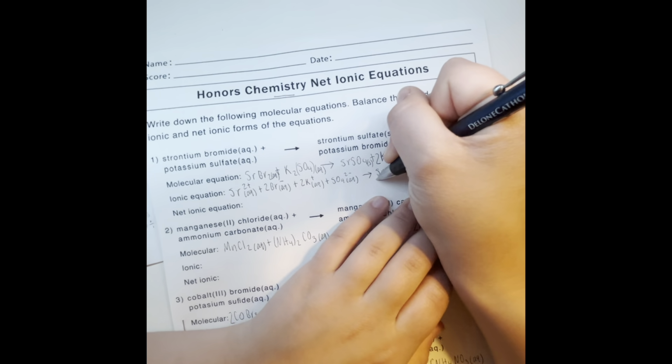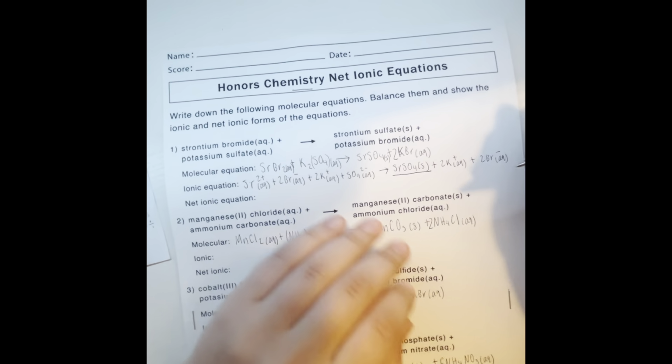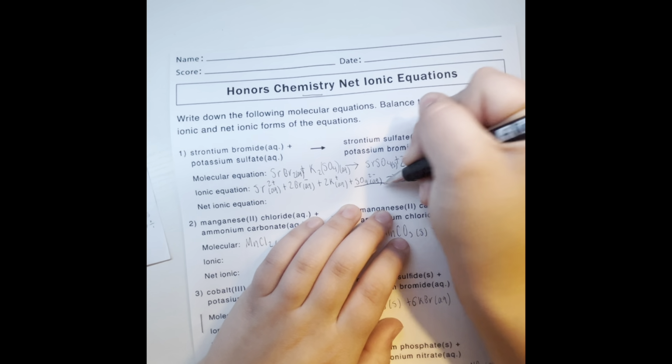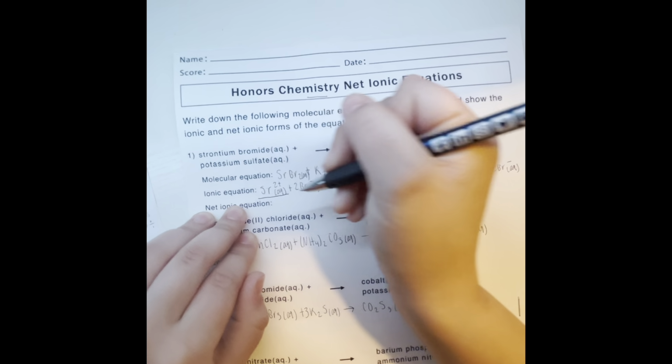So let's underline our solid here, strontium sulfate. I'm going to underline strontium and sulfate too.